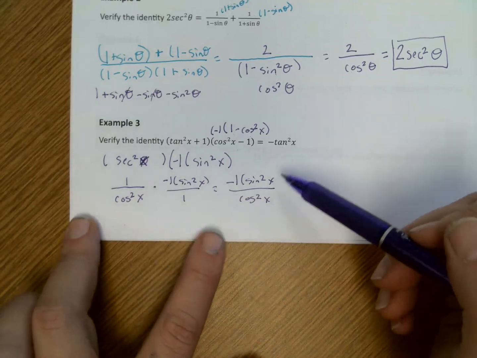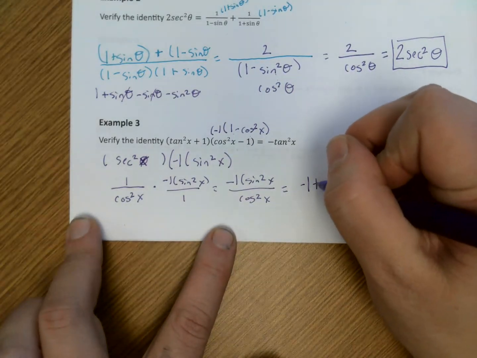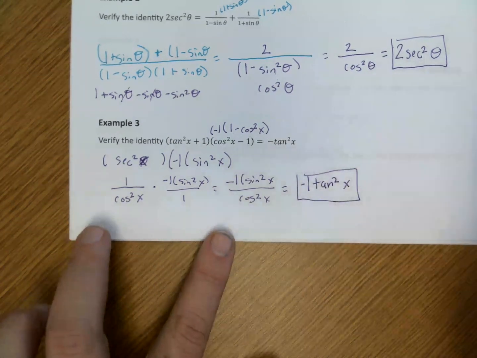And again, this is another identity. Sine over cosine is tangent. So negative 1 tangent squared x. You don't have to have that 1. You could just have the negative, but now that's the right-hand side.